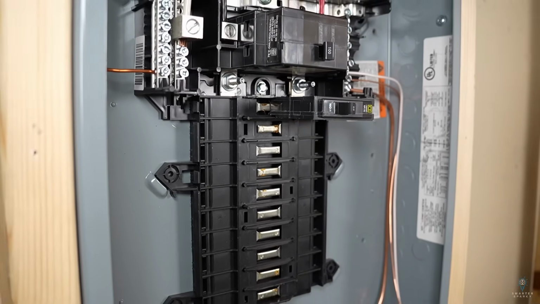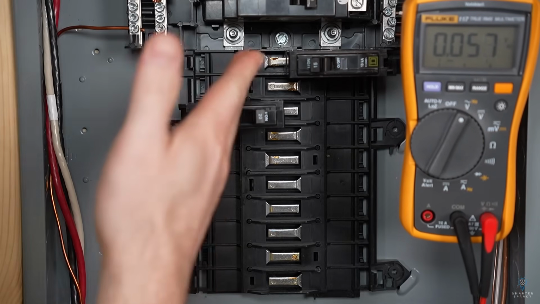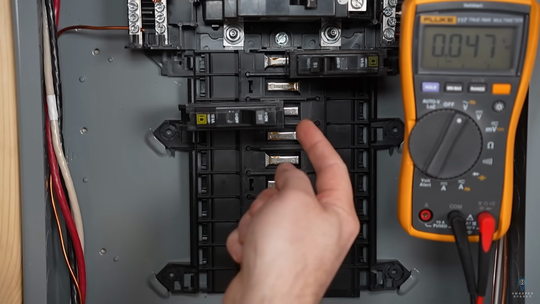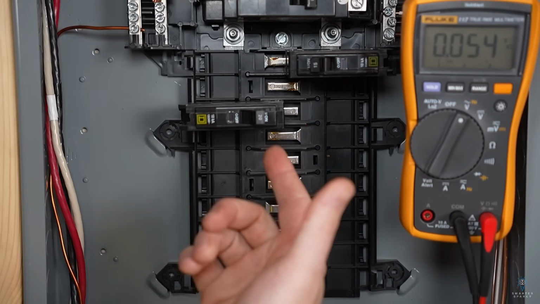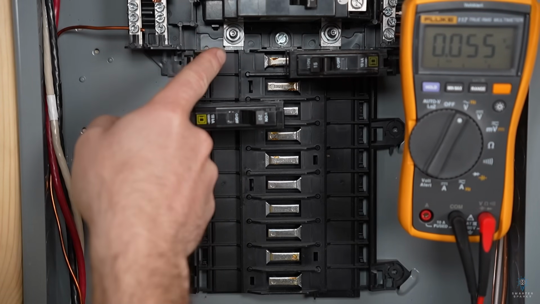The breaker makes contact with the bus bar to get power. Here I've installed a circuit breaker in a random position in this panel. It is going to connect to one of the bus bars, either line 1 or line 2. In this case, because we are in the third row, we're going to be connected to line 1.